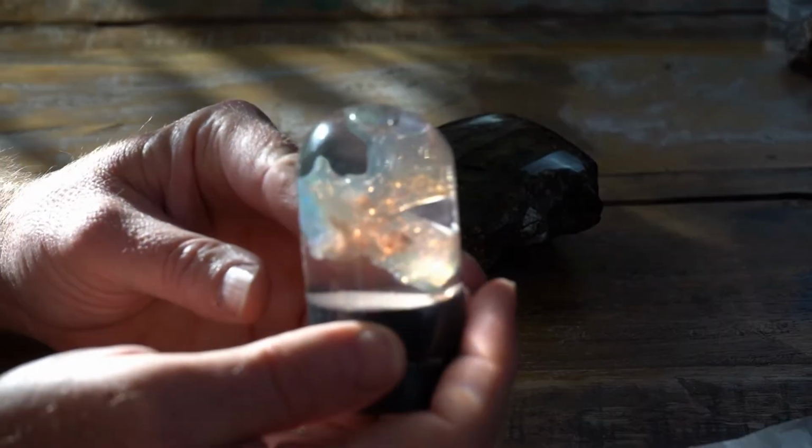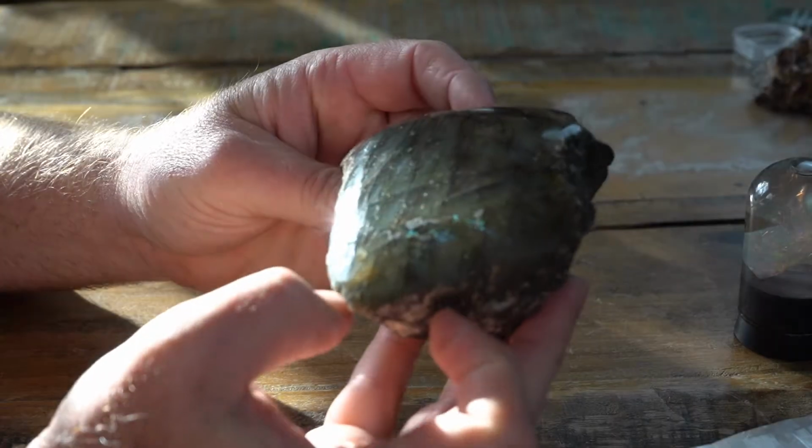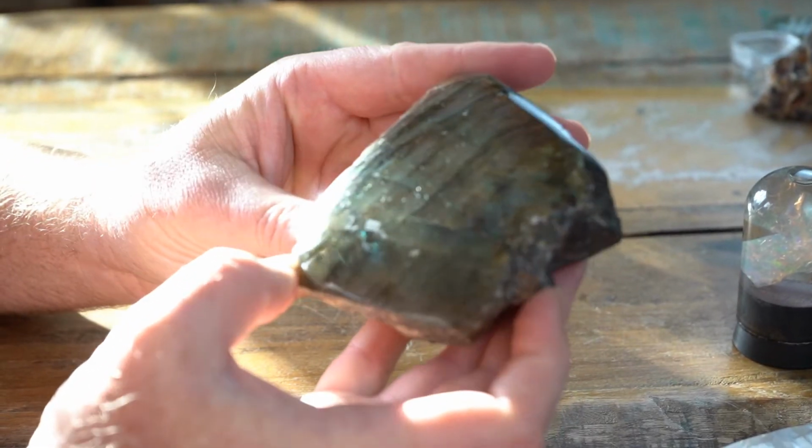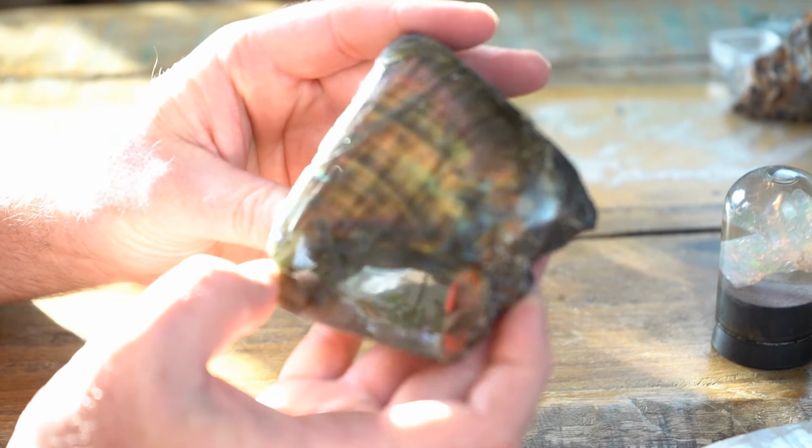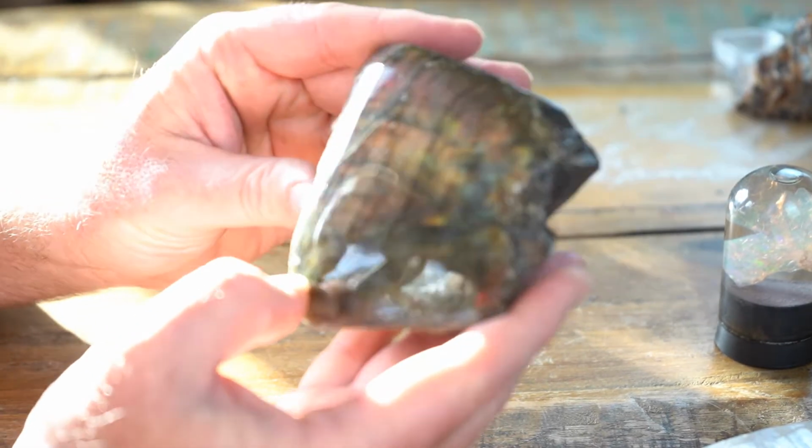I don't know if you can see this in the video, but there's some opal there. That color is caused by the way that the opal is put together. And here's a piece of labradorite. Again, the play of colors in this is caused by the way the crystals are put together.